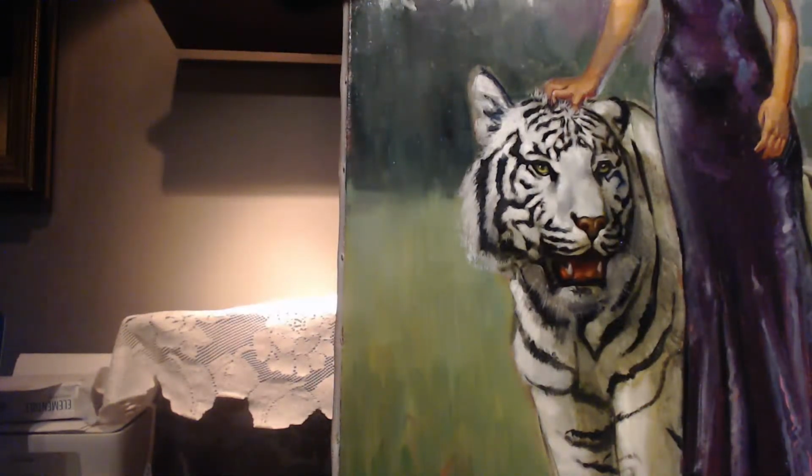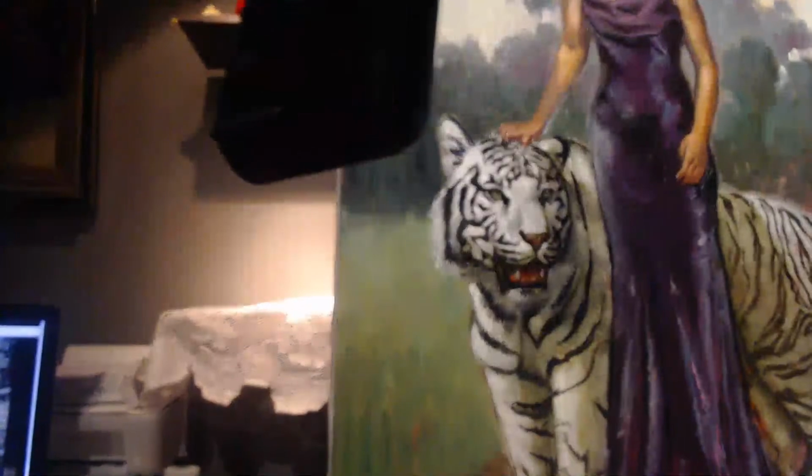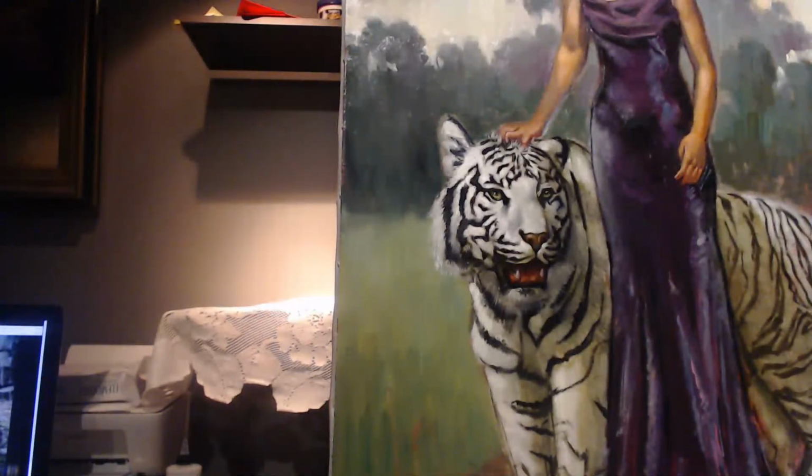Just thinking of integrating the whole painting in a consistent light source. And I am going to extend that foot a little bit. Oh, you can't even see what I'm doing. Shoot. There.